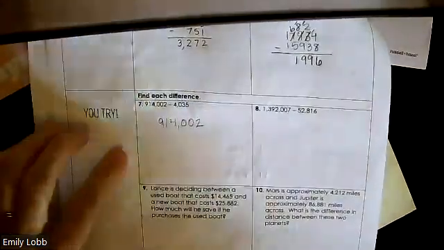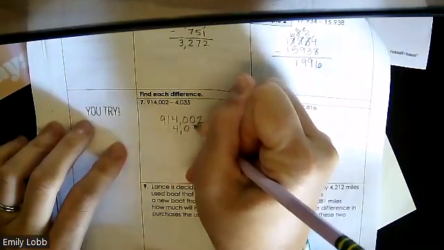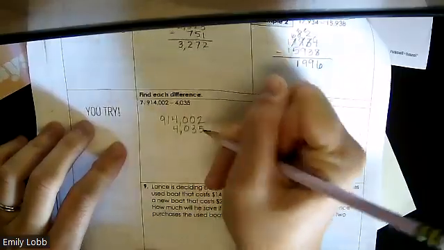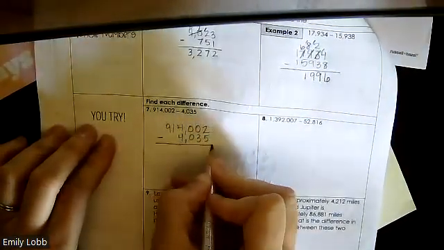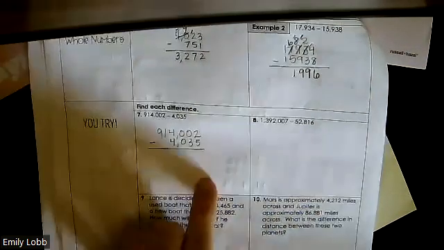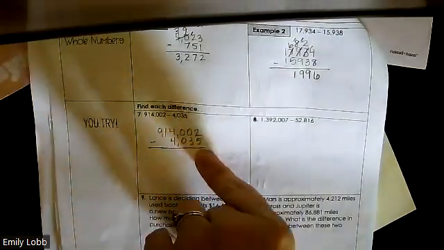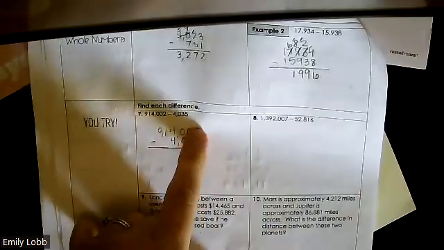My 4,000 is going to start right here under the 4. So I'm going to write 4,035. All right, 4,035. And we are subtracting. So I'm just going to put that subtraction sign there to remind myself. Did anybody write 3 here? It happens all the time. We think 5 minus 2 instead of 2 minus 5.